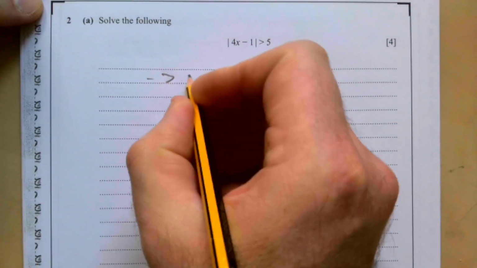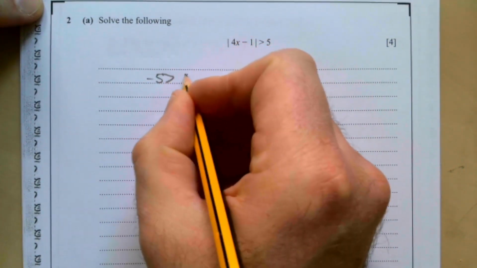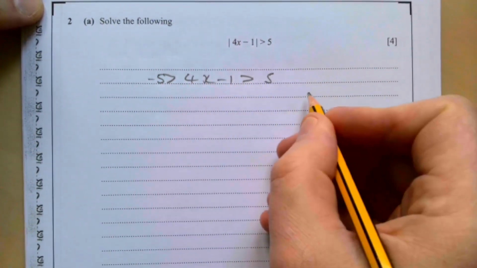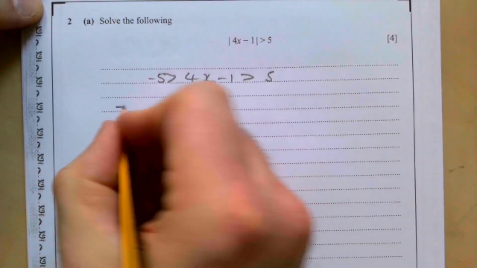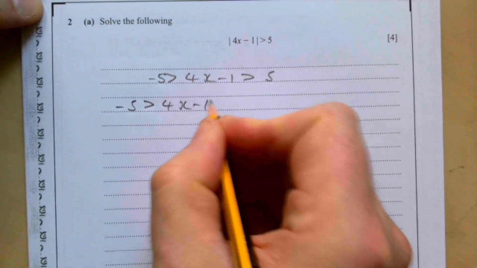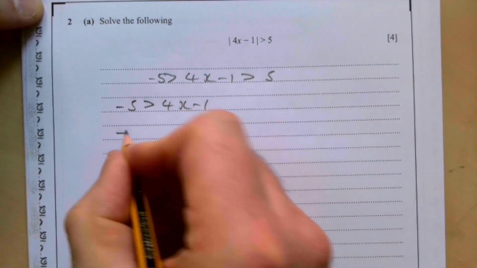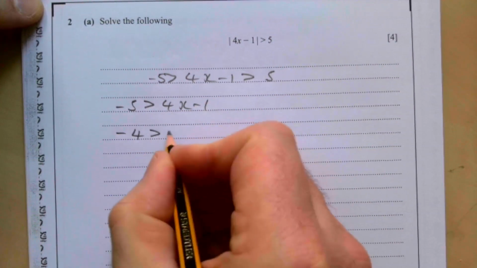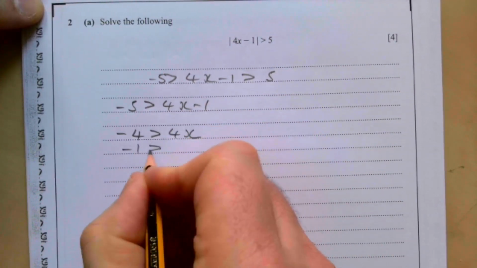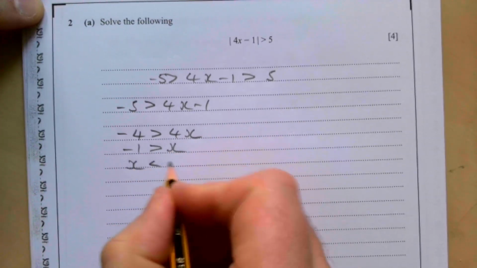What I'm going to do is set it up like this. Hopefully you're familiar with this. So minus 5 and 4x minus 1 greater than 5, and we solve both of those independently. So minus 5 is greater than 4x minus 1. I would add 1 to both sides. That gives me minus 4 is greater than 4x, and then minus 1 is greater than x.